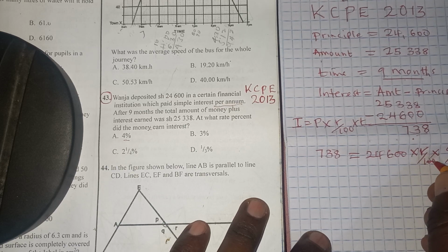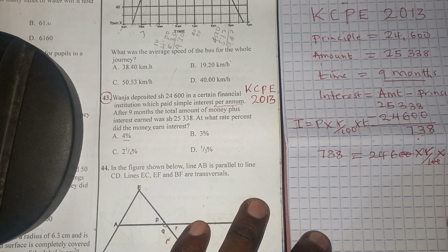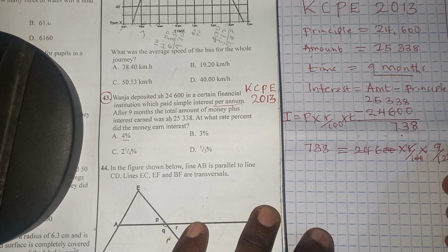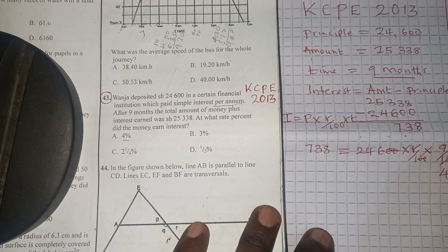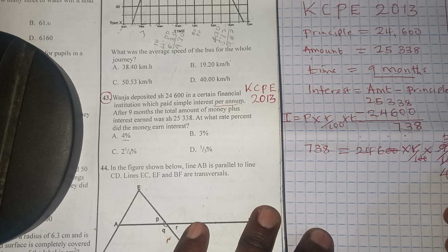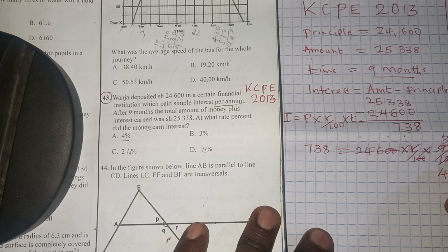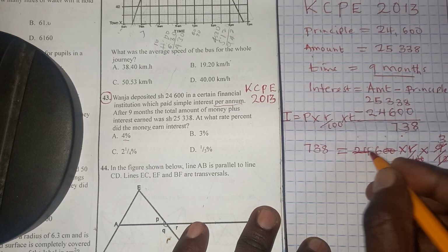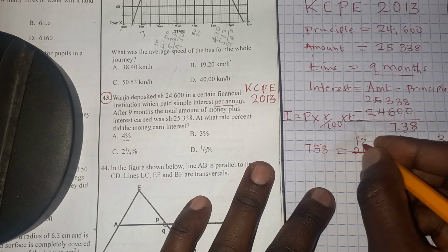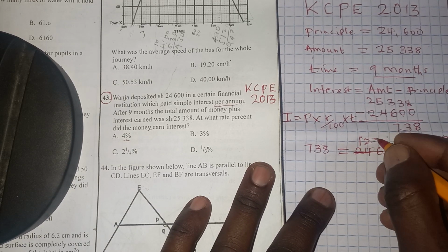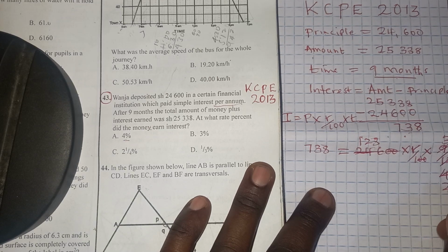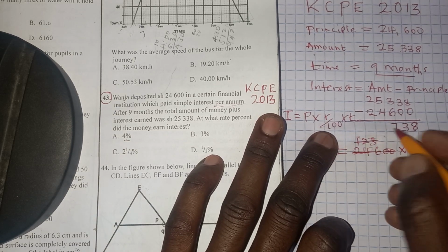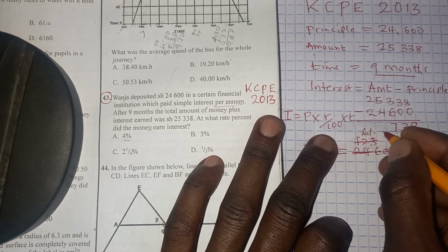So 2 zeros cancel here. You divide by 3. 12 by 3, you get 4. 9 by 3, you get 3. You divide here by 2. 246 divided by 2, you get 123. You divide again by 2. 2 divided by 2, you get 1. 123 divided by 2, you get 61.5.